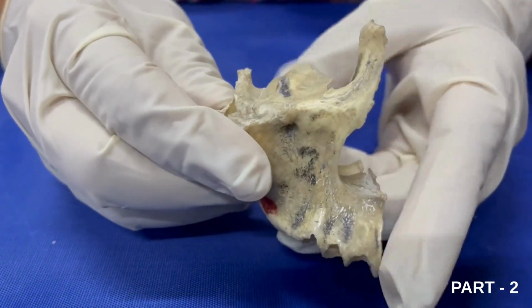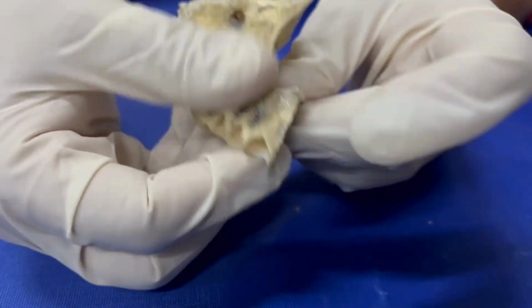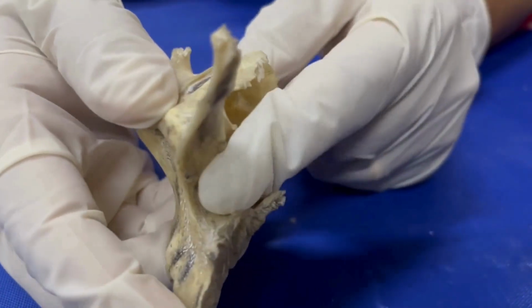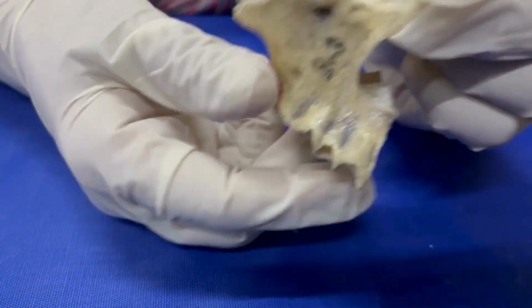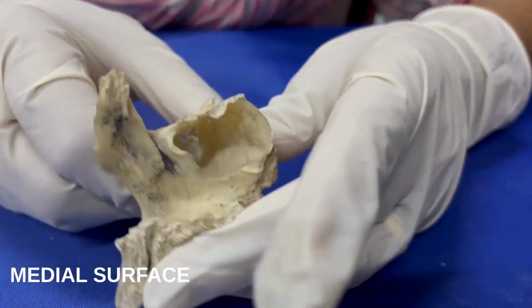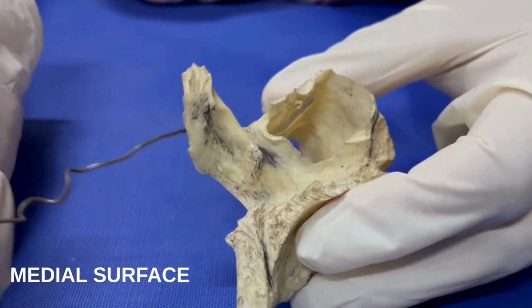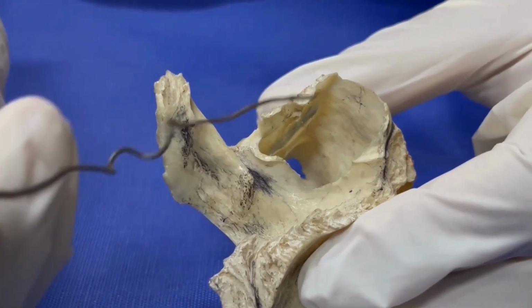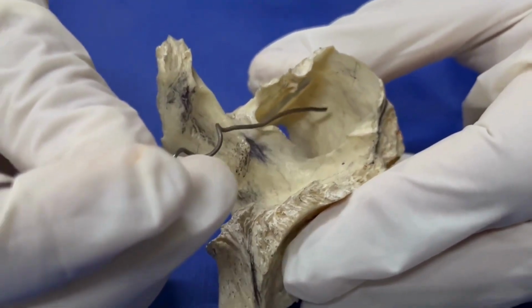So we have already discussed the body of the maxilla, and this is the anterior surface, this is the posterior surface, and this is the medial surface, frontal process, zygomatic process, alveolar process, and the palatine process. So now we'll discuss the medial surface of the maxilla. Here on the medial surface you can see a big hiatus. This is known as the maxillary hiatus. This is the opening of the maxillary air sinus which is present in the body of the maxilla.